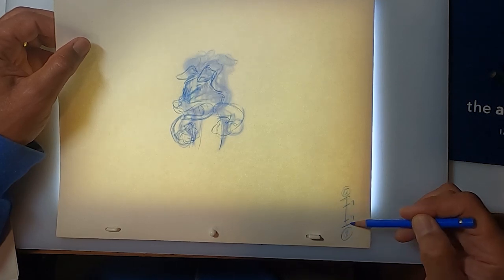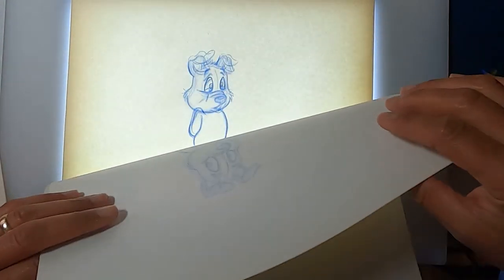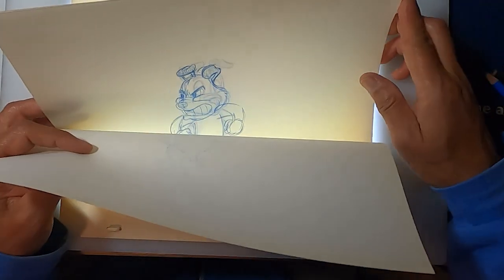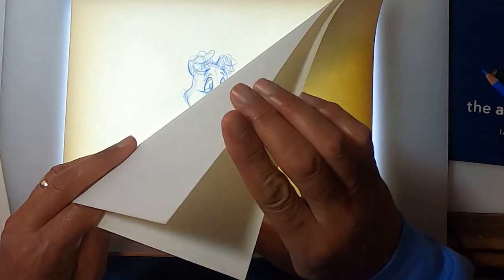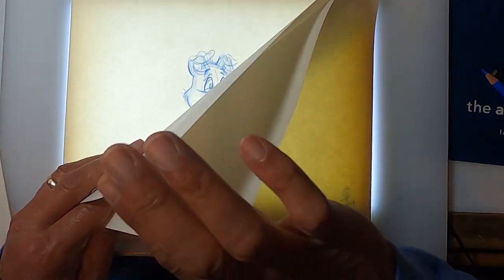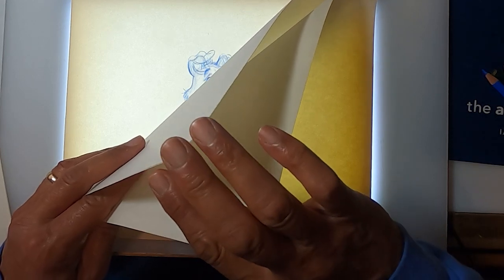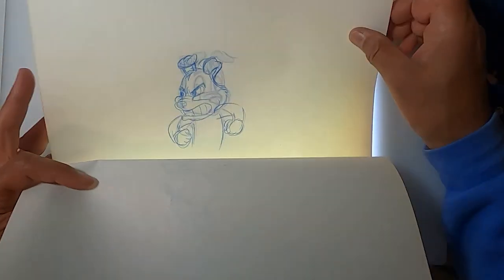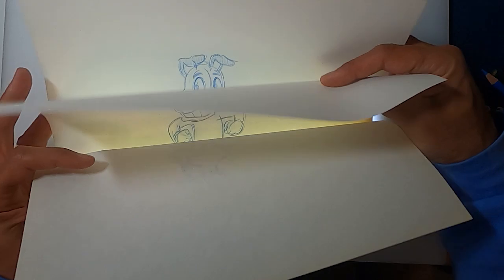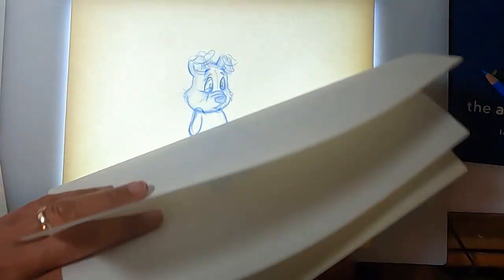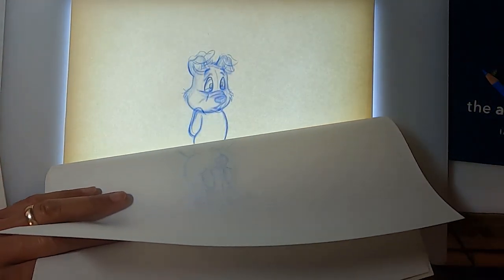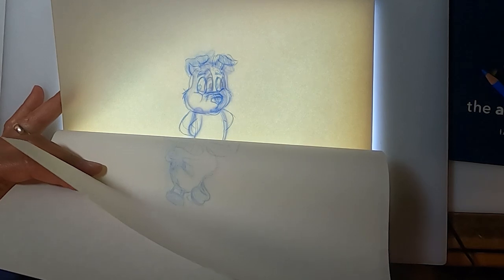So we're slowing out and slowing in. And here's what those in-between drawings look like. Separate the paper if we can. It's not easy when your hands are dry and the paper's dry. So there's that.